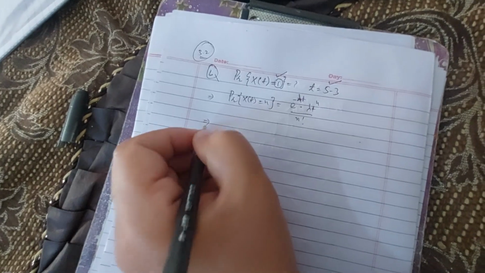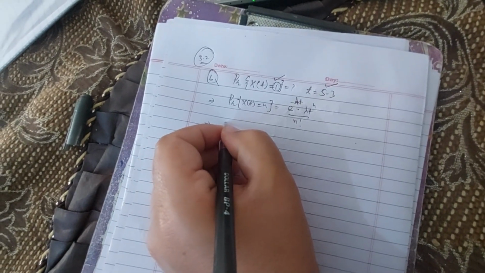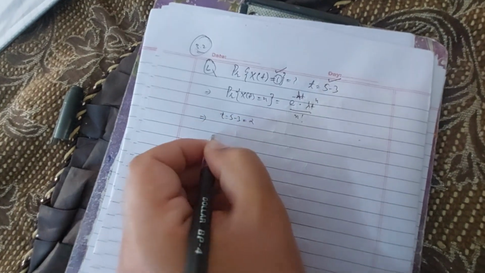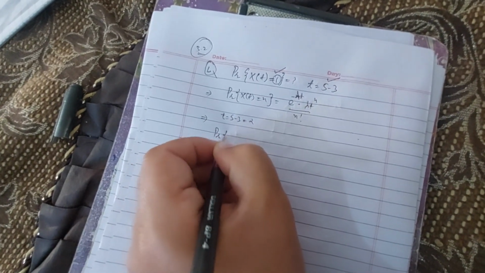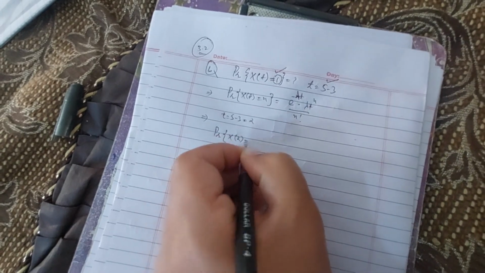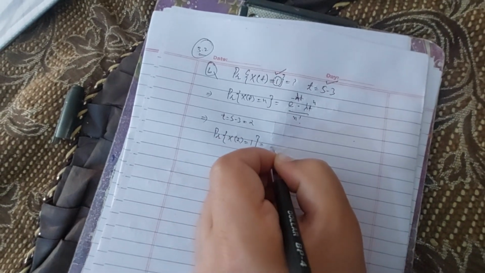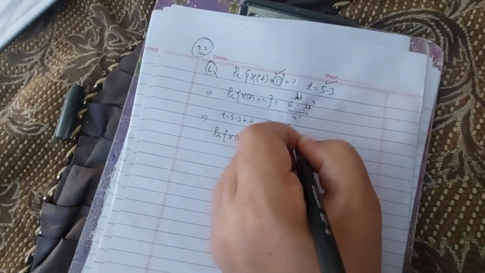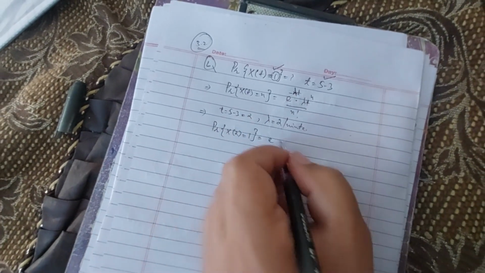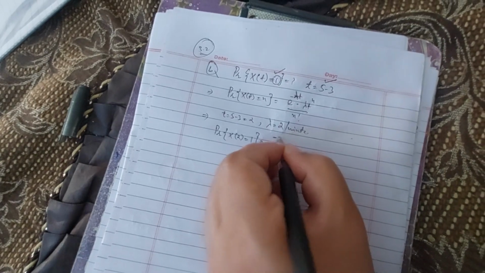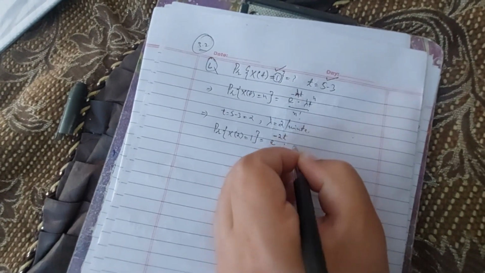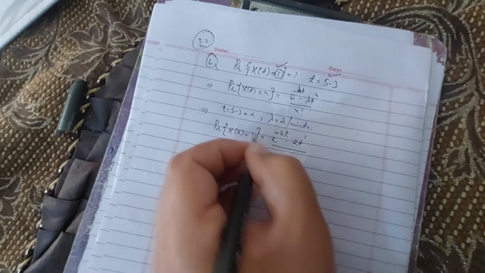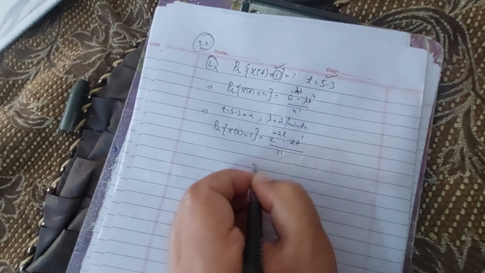Okay, so here we need to know that t is equal to 5 minus 3, which is 2. So the probability that X of 2 is equal to 1, and we know that lambda is equal to 2 per minute, is e raised to power minus 2t, and 2t raised to the power 1, because n is equal to 1 over here, divided by 1 factorial.